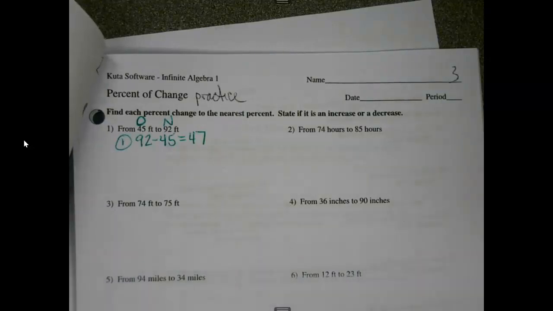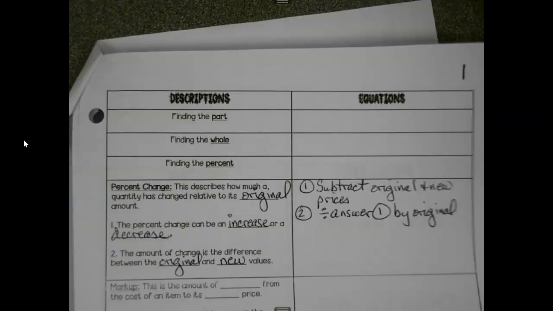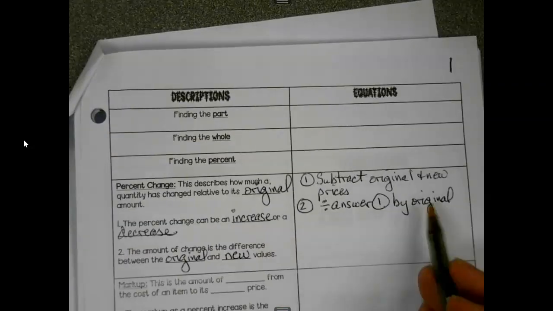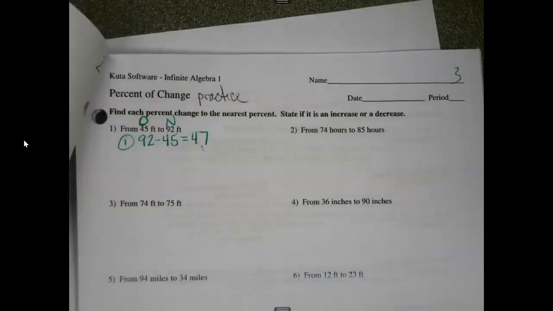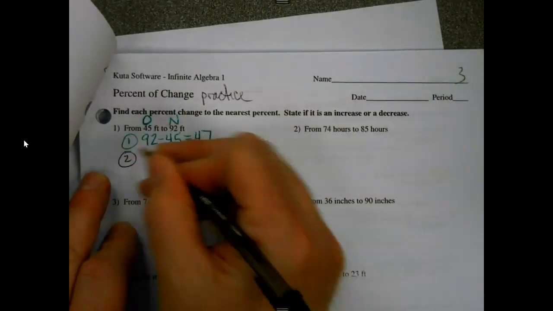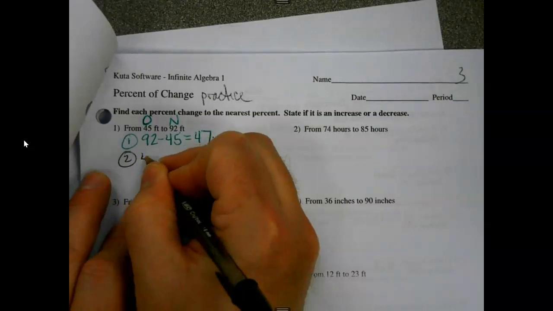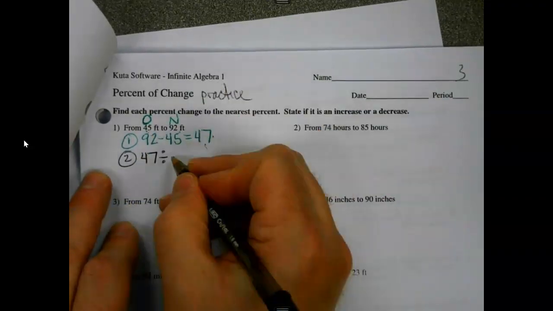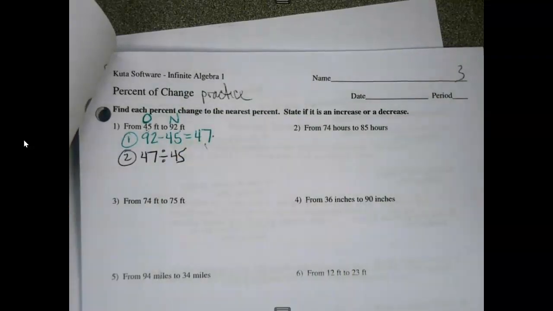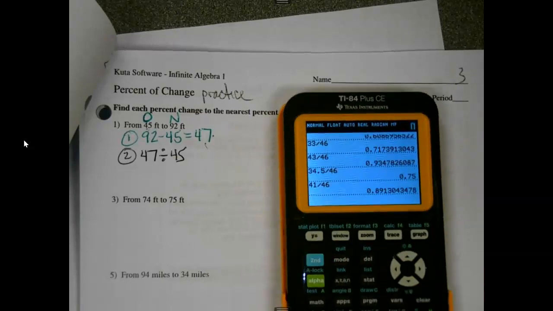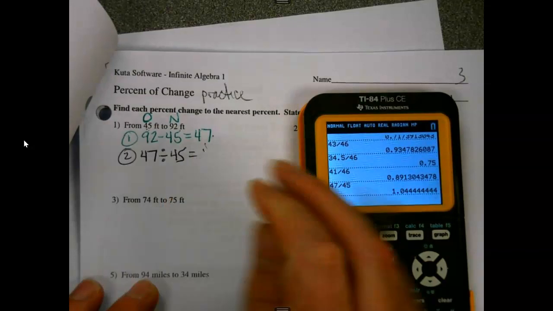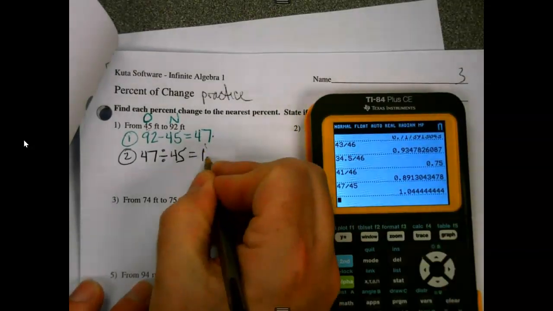Once we have that, then we're going to divide the answer from number one. So we're going to take that 47, and we're going to divide it by the original height. Let's see what we get here. So 47 divided by 45, we'll just go to a couple of decimal places here.